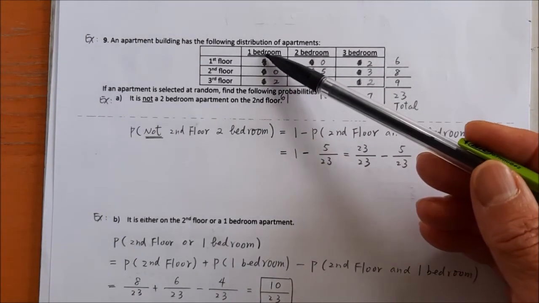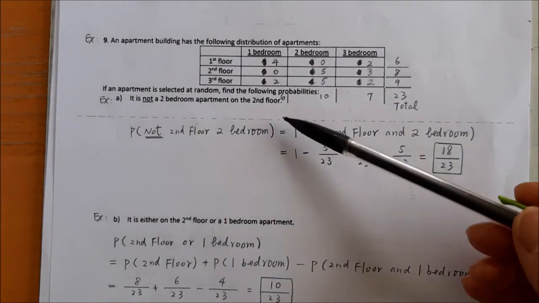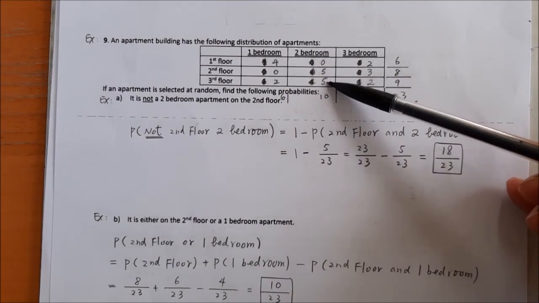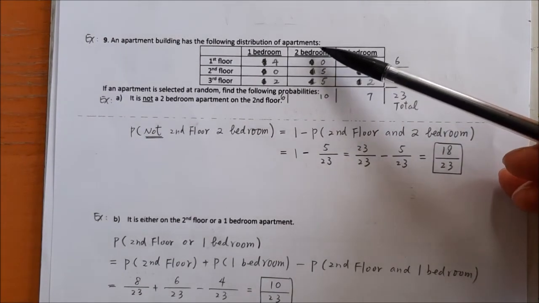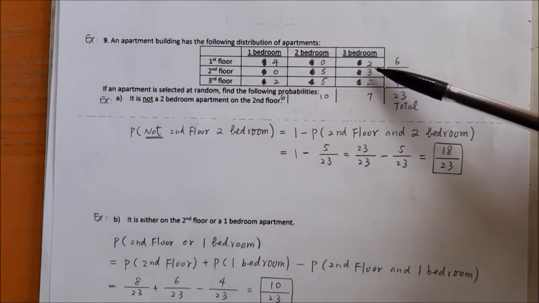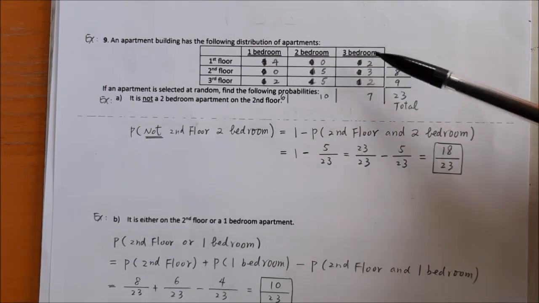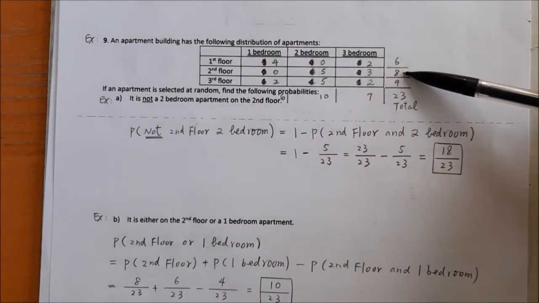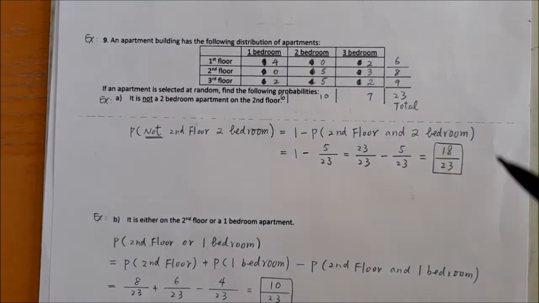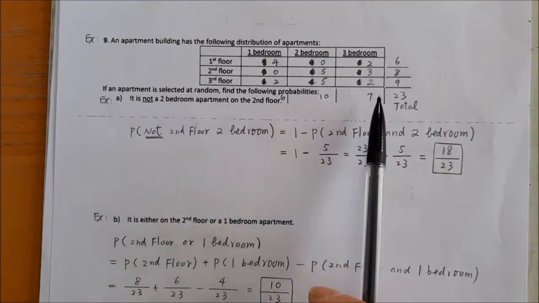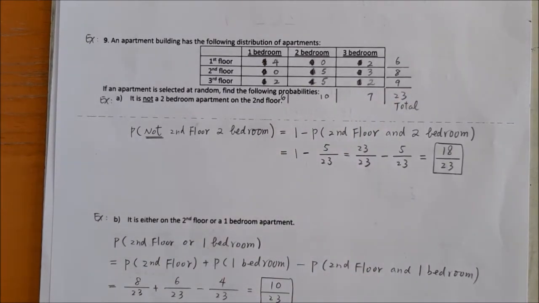Total 6. The building has 6 one-bedroom apartments. 0 add 5 add 5 is 10. 10 apartments in the building are 2-bedroom. 2 add 3 add 2 is 7. 7 apartments in the building are 3-bedroom. Add together 6 add 8 add 9, total 23 apartments. Or you can add this side, 6 add 10 add 7, also 23. Total 23 apartments in the apartment building.